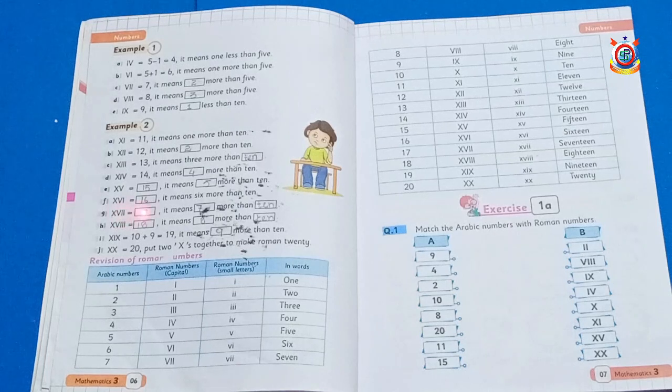10 plus 7 is equal to 17. It means 7 more than 10. 10 plus 8 is equal to 18. It means 8 more than 10. 10 plus 9 is equal to 19. It means 9 more than 10. 2 times 10 is equal to 20. Put two X's together to make Roman 20.